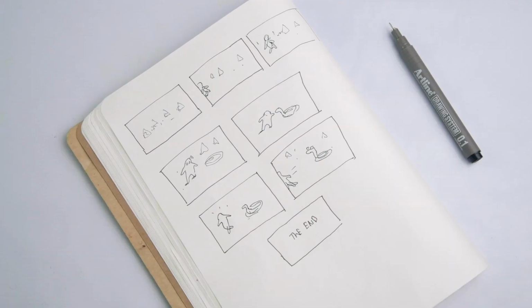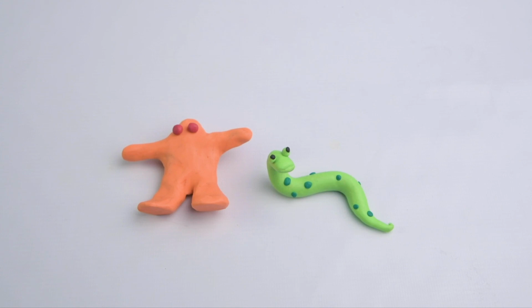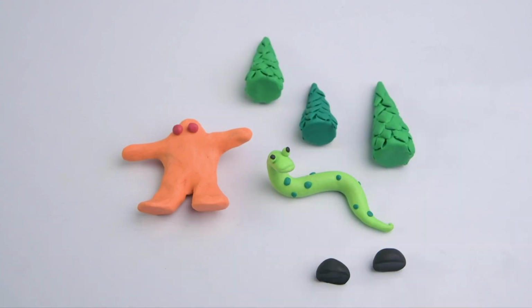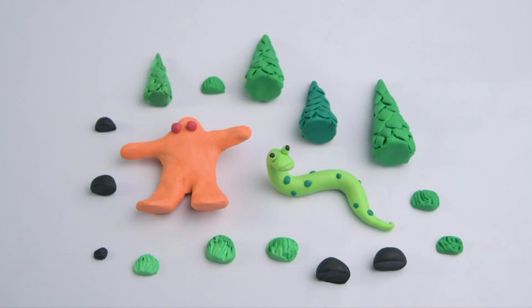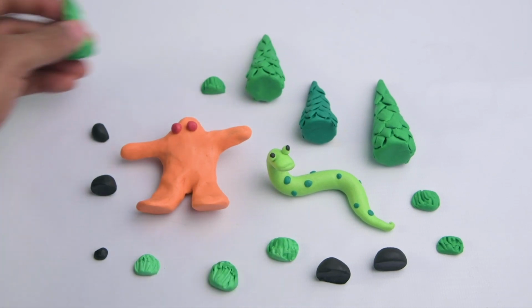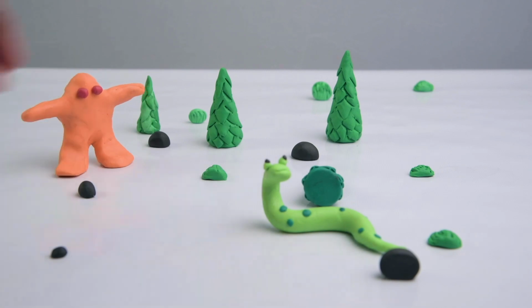We are making a simple set, so other than your two characters, you only need a few trees and a few bushes. You can also use models made of other materials and also some real objects in your set. Now comes the stop motion part.